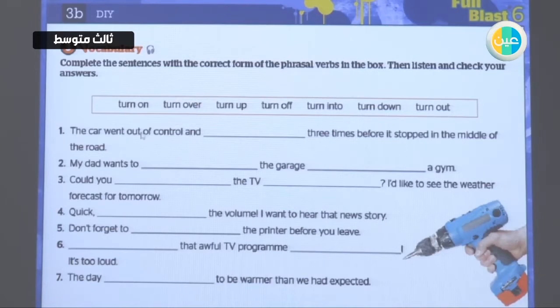So let's go back to the box, read the verbs again, and we're going to try to put them in the sentences that best match their meanings. We have turn on, turn over, turn up, turn off, turn into, turn down, turn out. So what are the differences between those verbs? Each one of them has the verb turn, but with a different meaning.